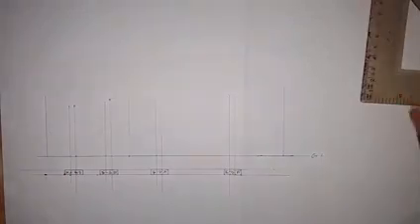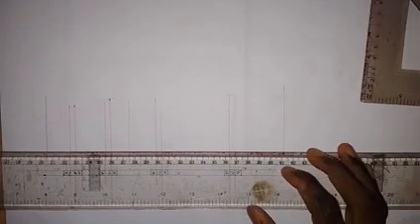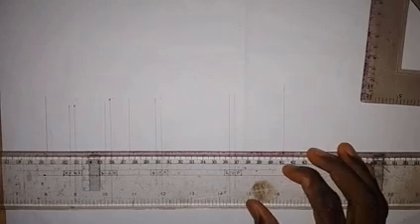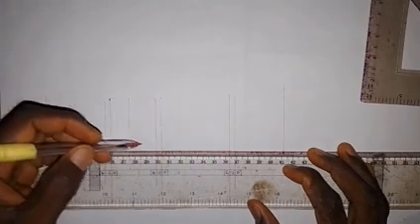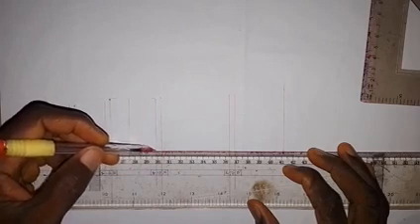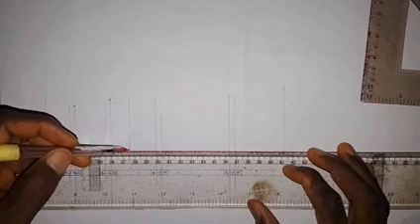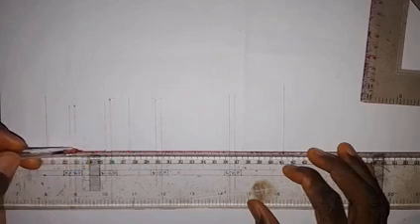So we are going to draw a horizontal line from here to here. So that's the finished floor.